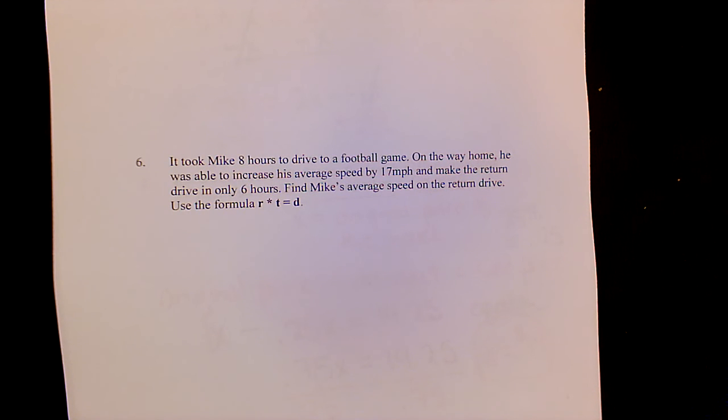So I'm going to pause and let you try number 6. If you want to make a table, you can. If you're comfortable making the table, go ahead and do that. We're just going to do the same thing we did for number 5 and do rate times time equals distance. Make our 4 columns and fill them in and then work out the problem. So I'm going to pause and let you work on that and come back and you can get the answer.